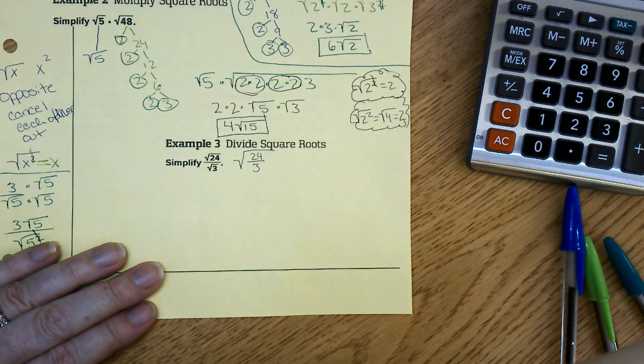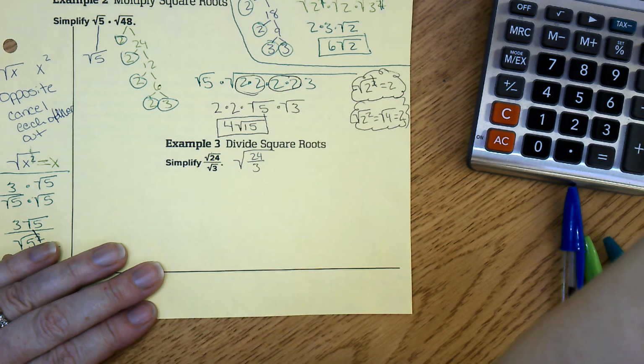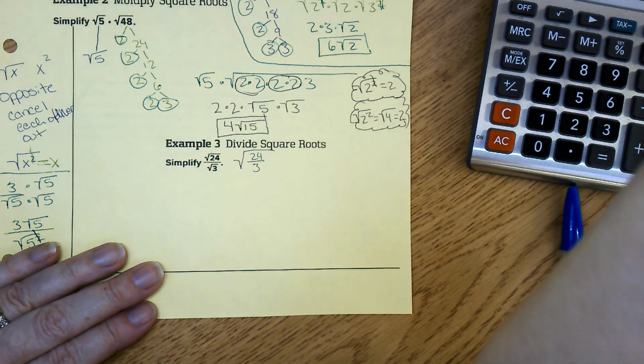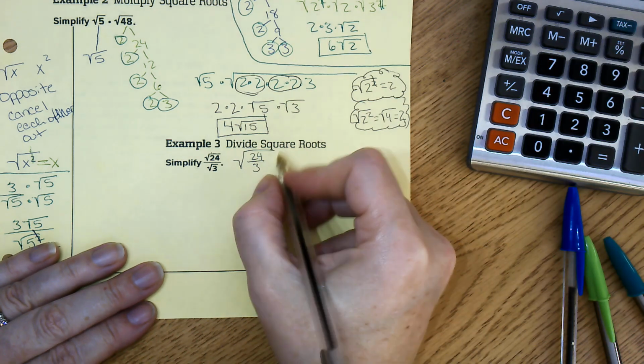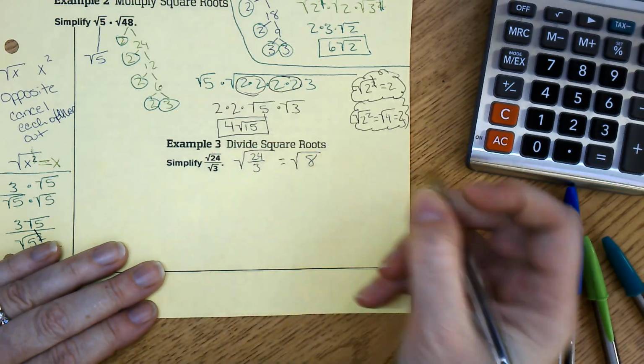But if not, if the bottom doesn't evenly go into the top, I'm going to look to see if I can reduce that fraction and divide both the top and the bottom by the same number to get a smaller number. But thankfully, this does reduce down to the square root of 8.